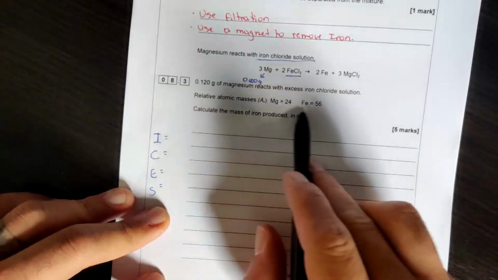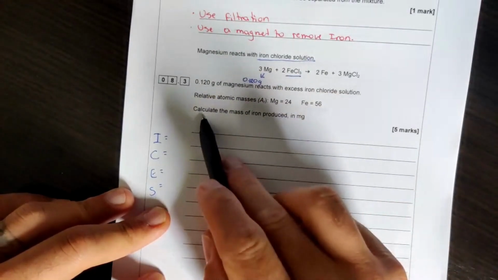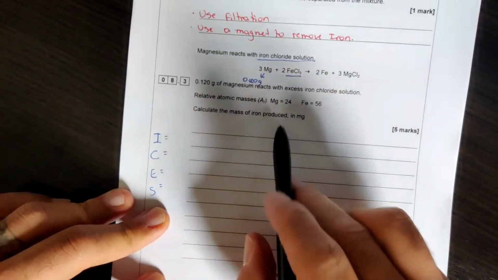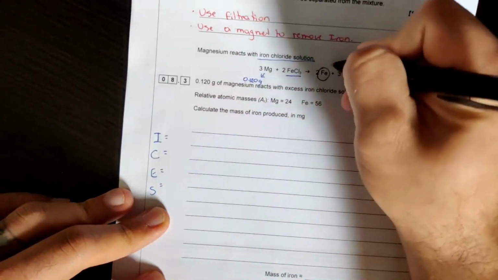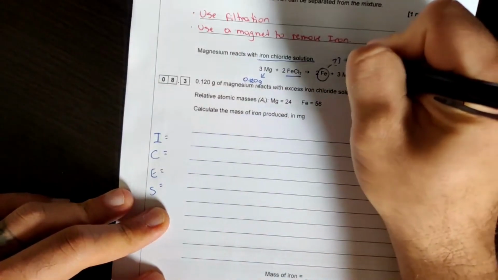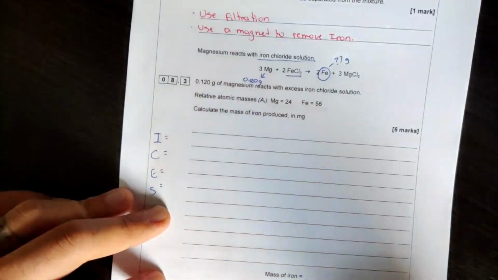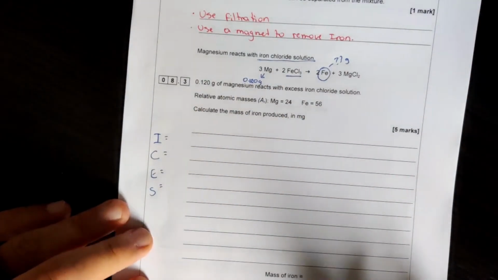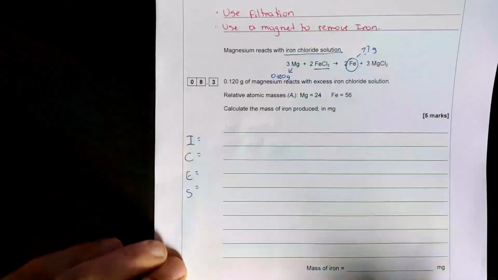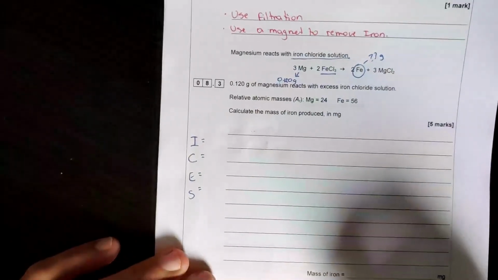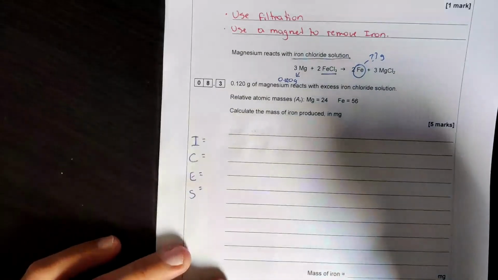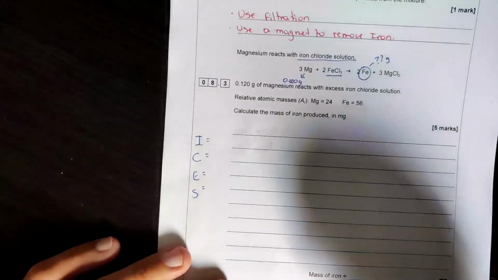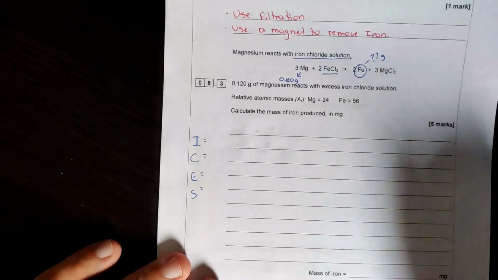The relative atomic masses are given for you, and you calculate the mass of iron produced. So how much of this, in grams, was produced after the reaction happened? All right, so we got our information, so let's just write it down. I'm going to use the other thing that I use, and it's: know what you have to find out what you need.